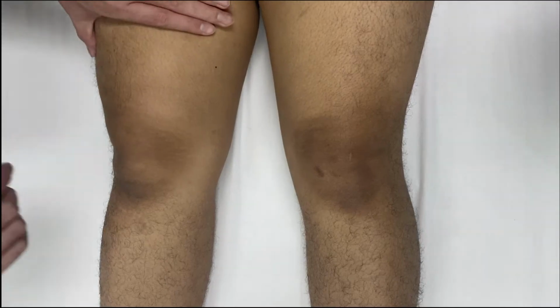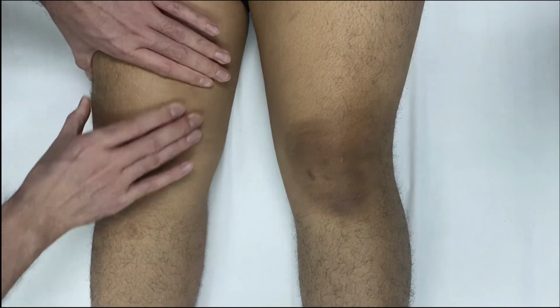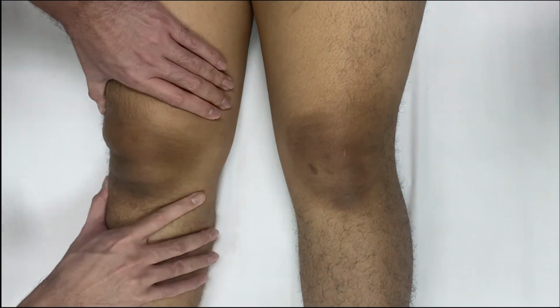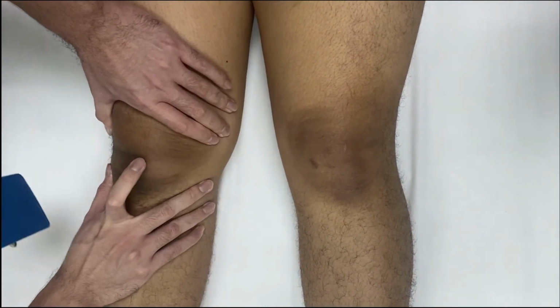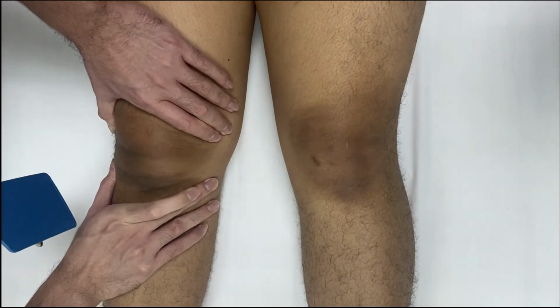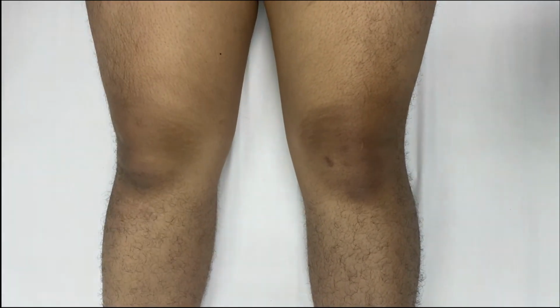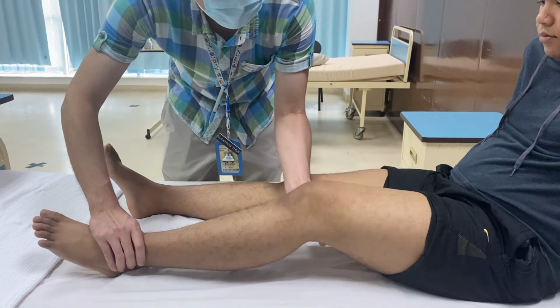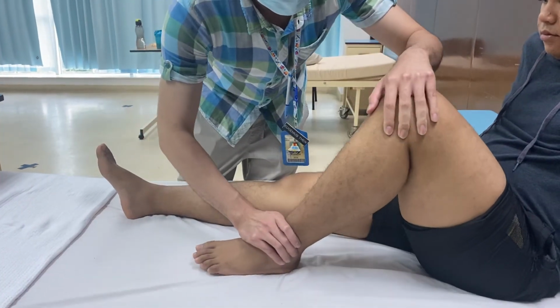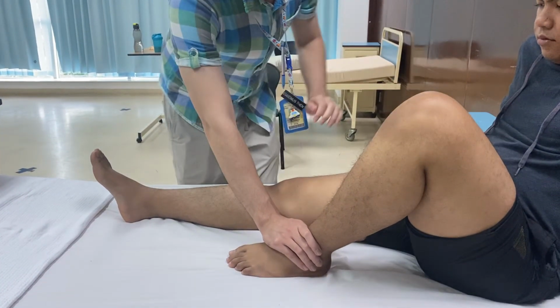Rest one hand on the lower part of the quadriceps muscle and compress the suprapatellar extension of the joint space. With the other hand, push the patella downwards. Next, flex the patient's knee to 90 degrees and palpate for bony prominences as shown in the video here.